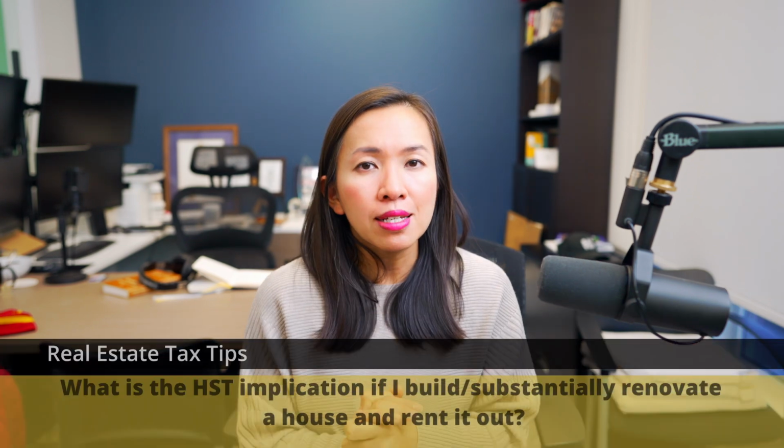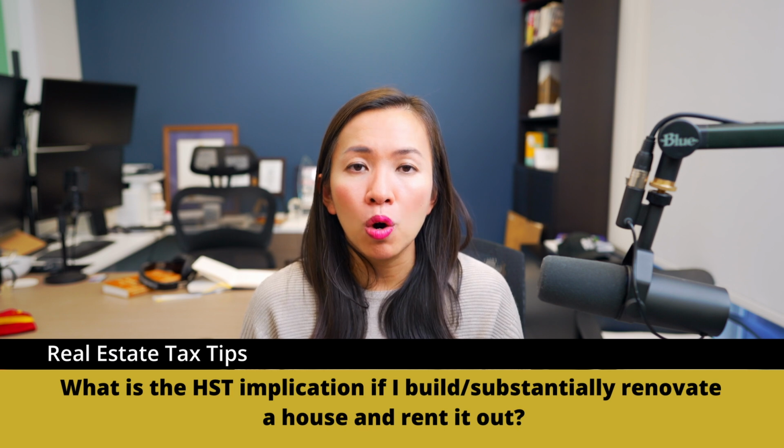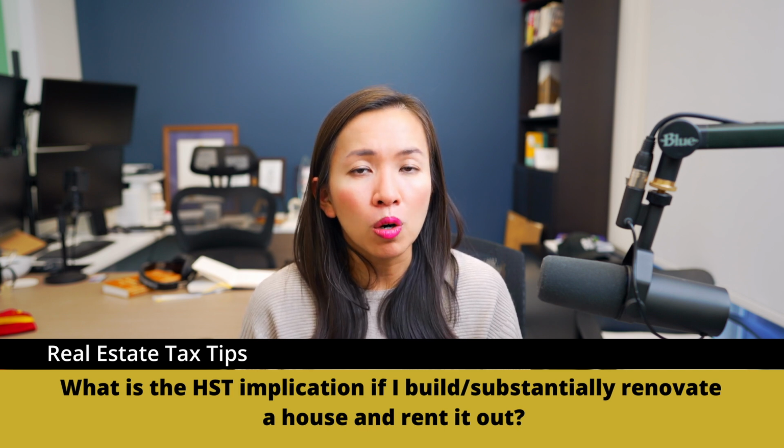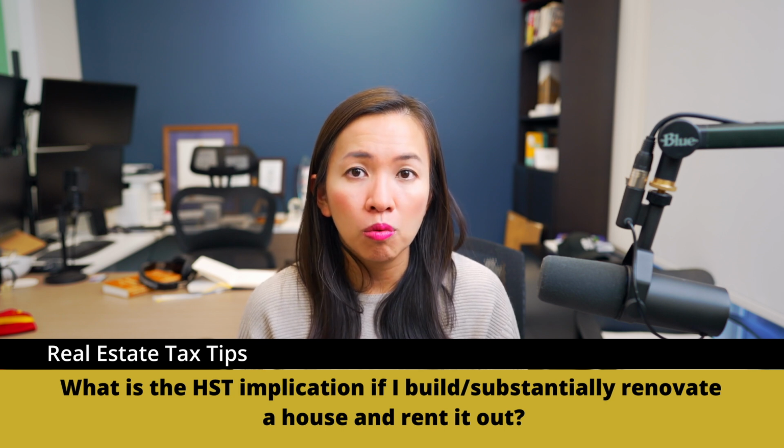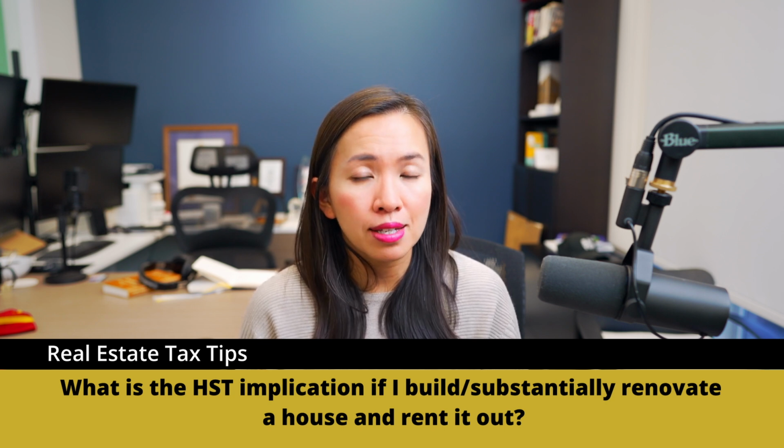What is the HST implication if I build or substantially renovate a house and rent it out? If you build or substantially renovate a house, rent it out for a couple of years, and sell it, the self-assessment rule also applies to you. You're required to calculate your HST payable on the fair market value when the lease starts. However, when you sell the property, HST does not apply, as HST was already paid at the time the property was rented out to someone else as someone else's residence.